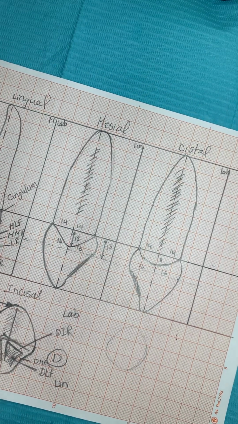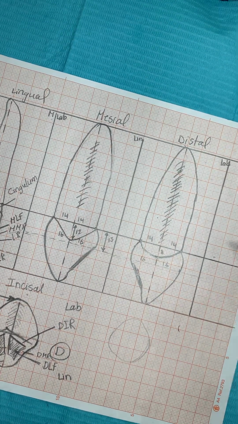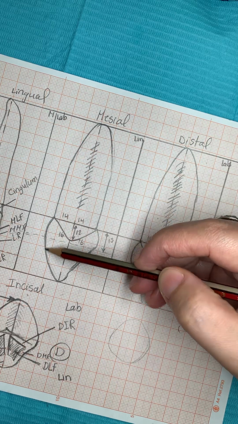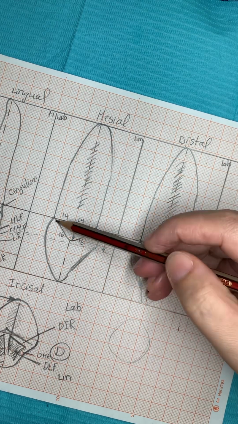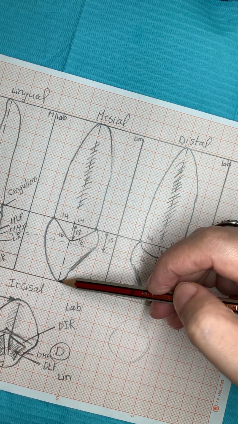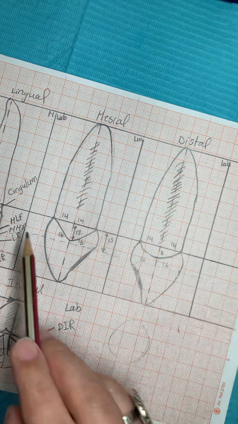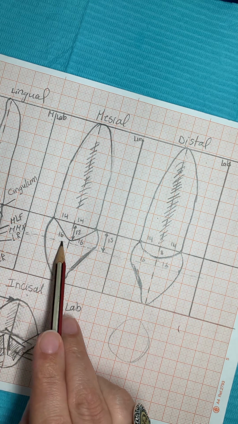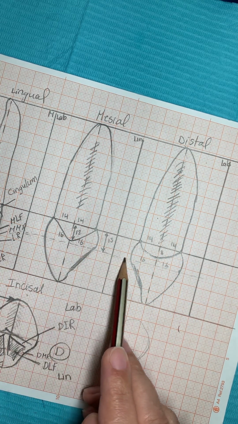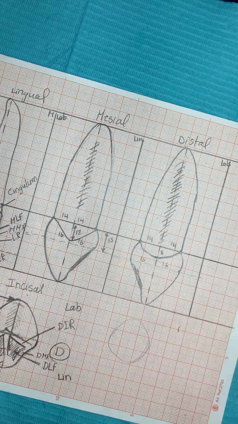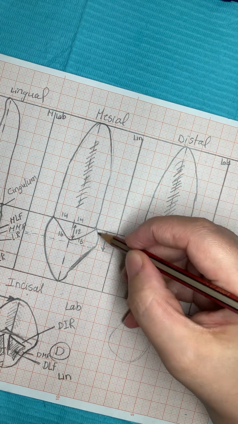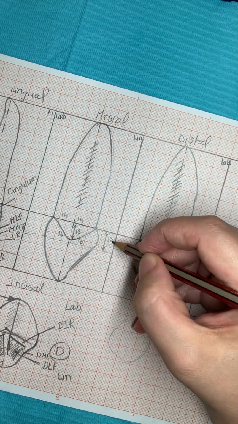Concerning the proximal sides of the upper canine, the geometric outline, as I know, is a triangle, with its base at the cervix and its apex at the crown. First of all, I will draw a line representing the height of contour, which is at the cervical third, the maximum convexity. The cervical third is 13 millimeters.